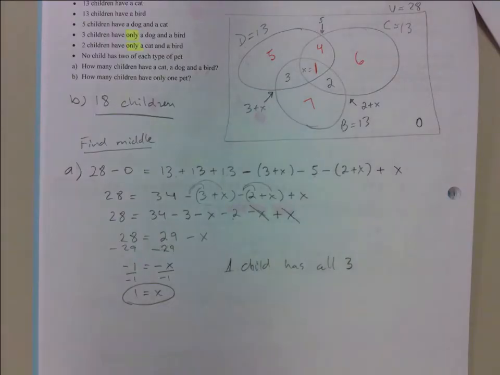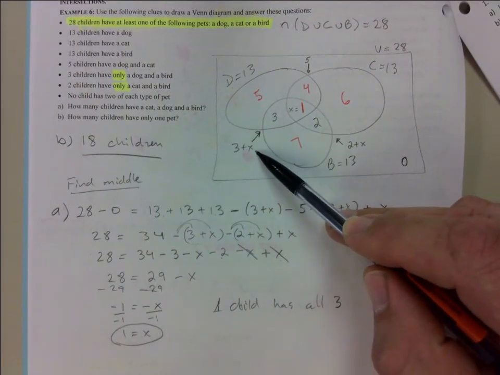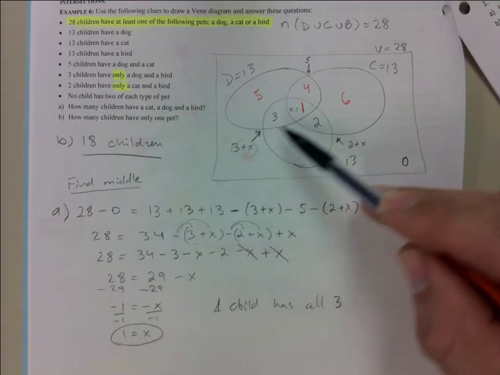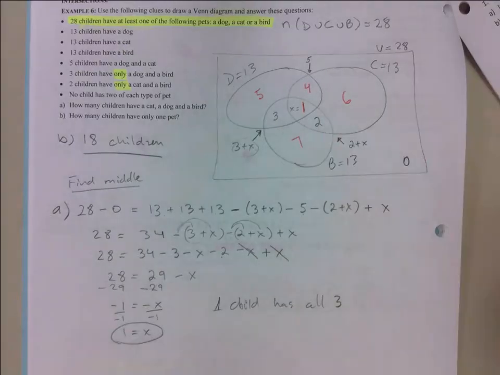Hold it. What if I asked how many children have a dog and a bird? A dog and a bird. 3 plus x, right? Like we used to have this expression, but now we can just say it's 3 plus 1, right? It would be 4. Okay? So you now have everything you need to do that.